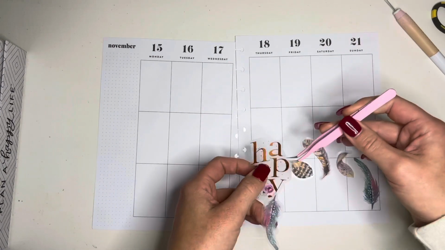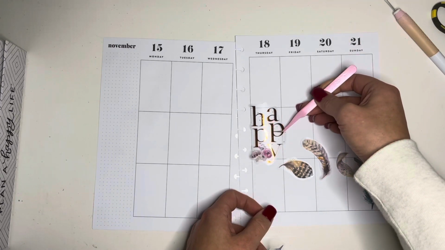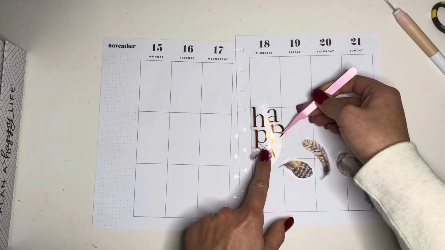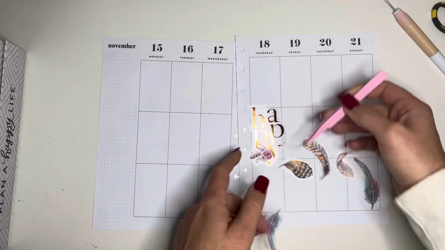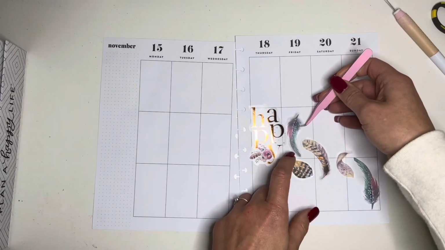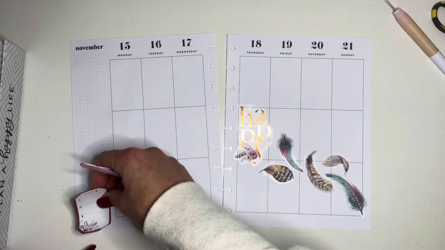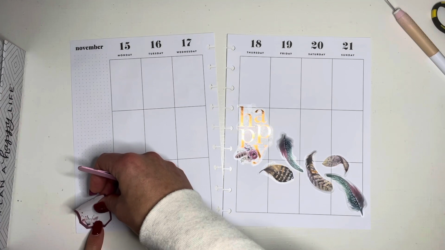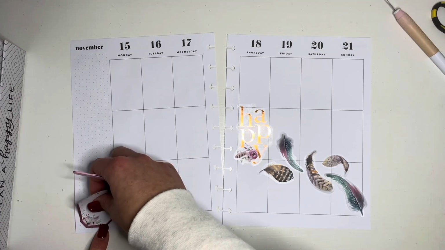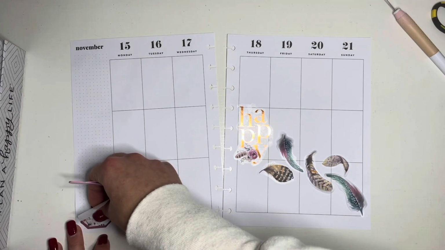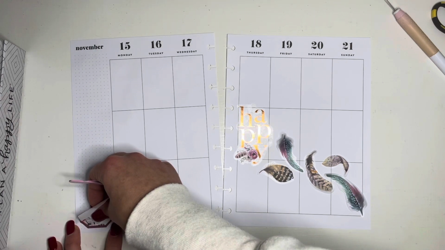So I haven't used this book in a while and wanted to give it a shot and see how I could do on a spread using just this book. I don't think I used any other books. I think I just used this book. So I used a big quote that has the copper foiling.